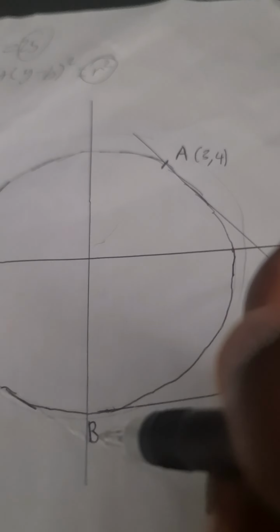So if we're going straight down 5 from the origin, you get 0, minus 5. So that means it's 0, minus 5.